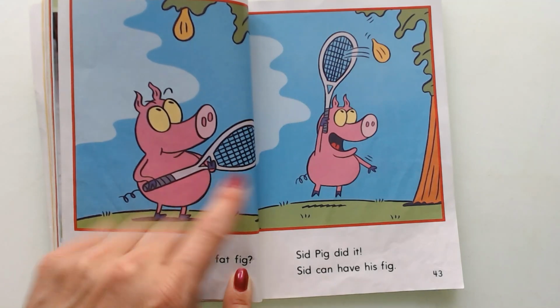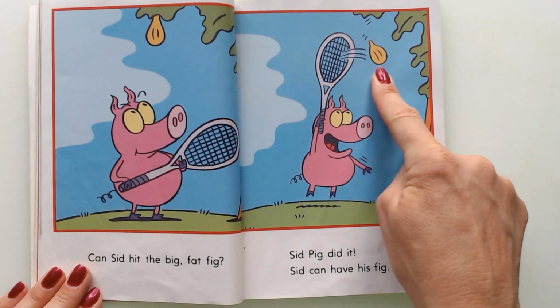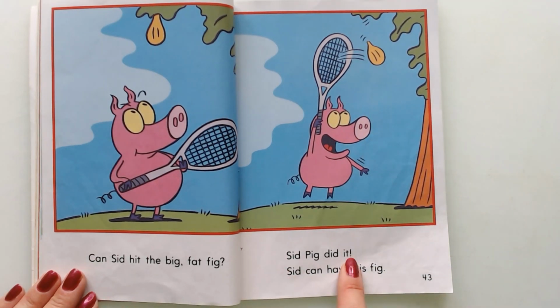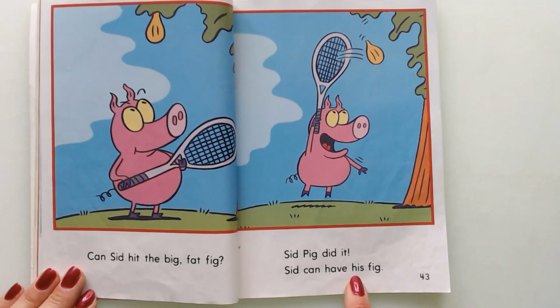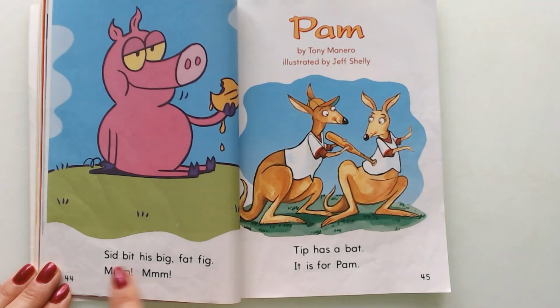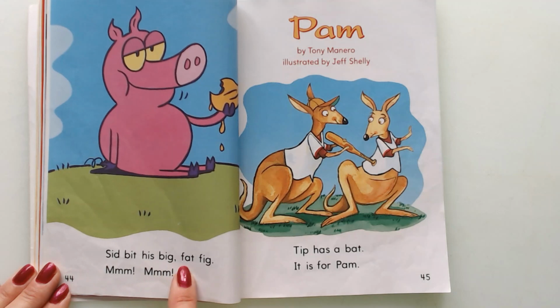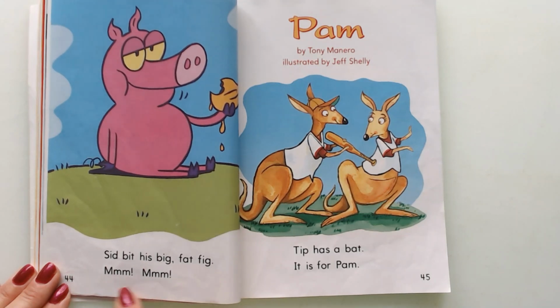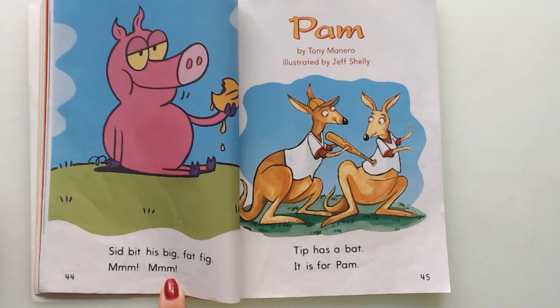Now look how big his racket is. Success! And there's an exclamation mark. I need to say this with lots of emotion. Sid Pig did it! Sid can have his fig. Sid bit his big fat fig. Mmm. Mmm.